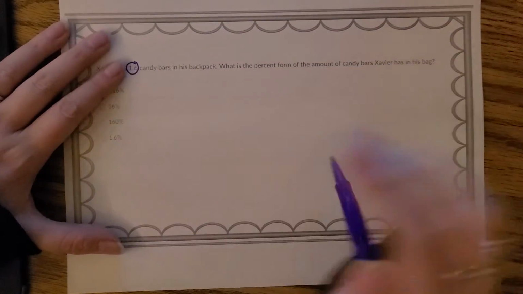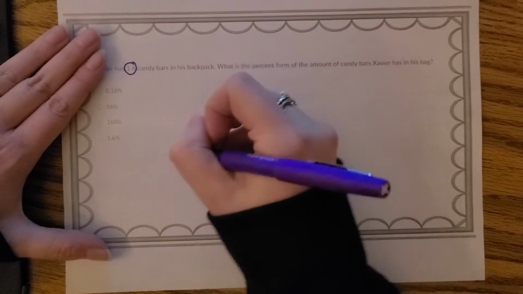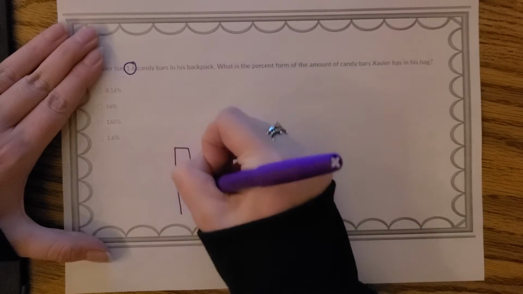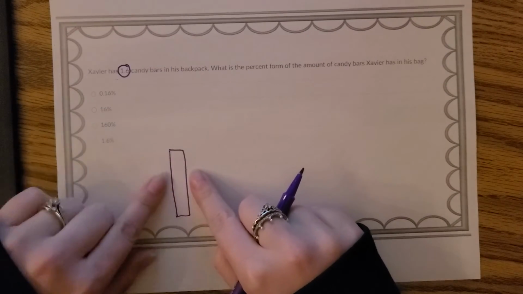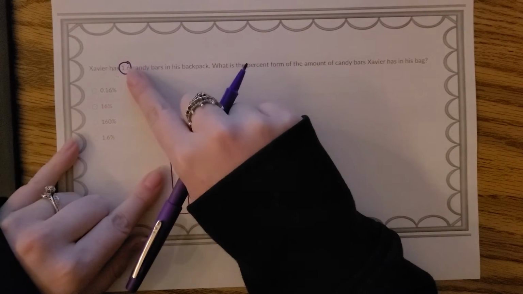All right. And I'm going to think about how reasonable this is, because he has one candy bar. That's a real skin. I guess it's a Kit Kat. Sorry.